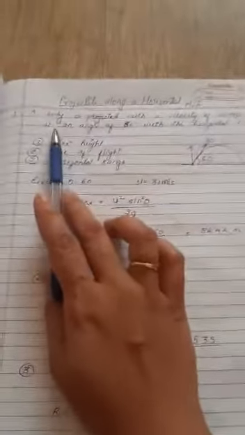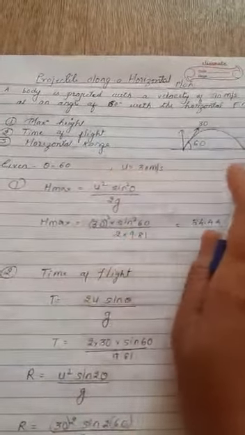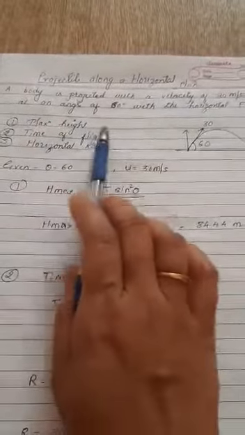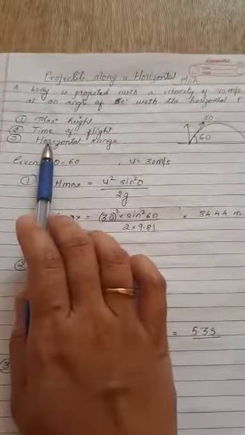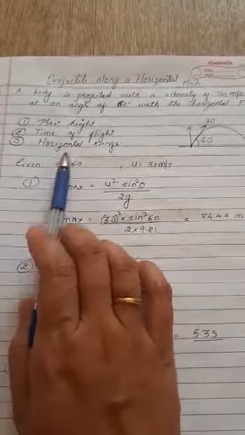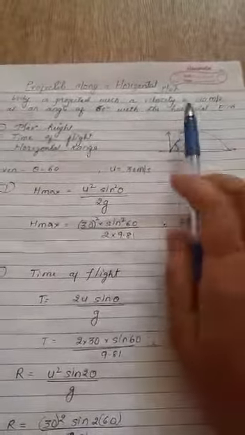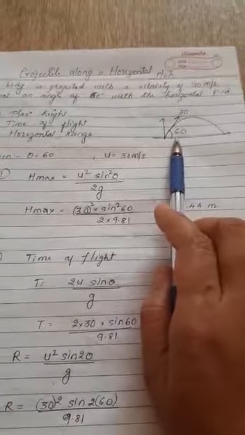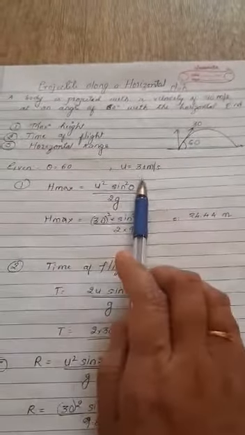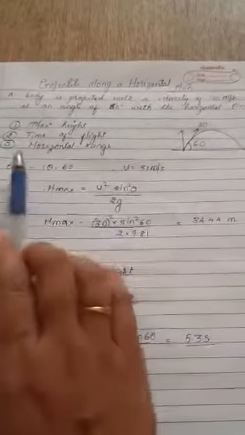In this numerical, a body is projected with a velocity of 30 meter per second at an angle of 60 degree with the horizontal. Find maximum height, time of flight, horizontal range. In this problem, the velocity of projection is given, then the angle of projection is given. So here theta is equal to 60 degree and initial velocity is 30 meter per second. So what do you have to find?